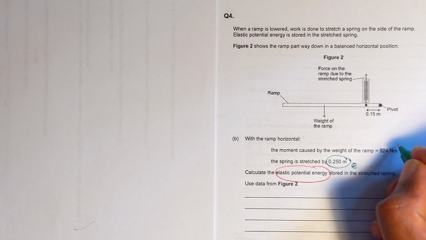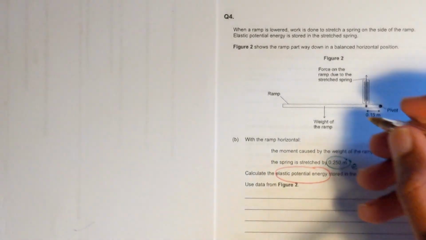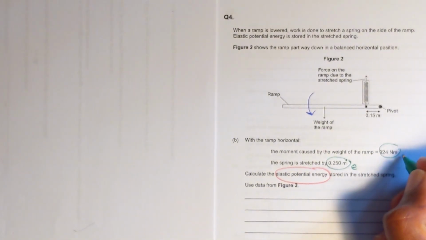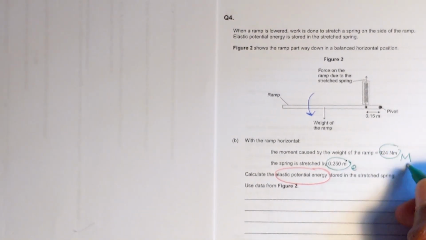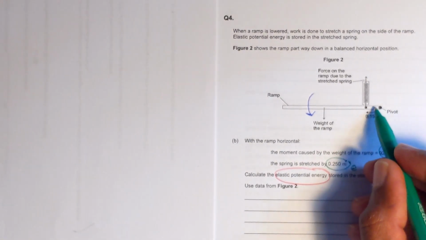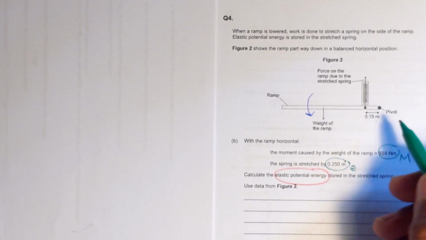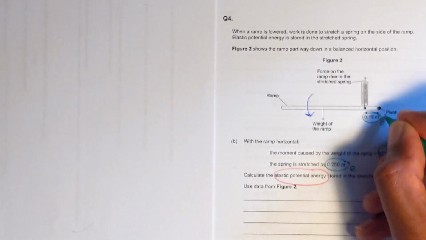We've been given the moment caused by the ramp, that is of course the turning effect caused by its weight going down this way, and that's 924 Newton meters, which I'll label with a capital M. We've also been given a perpendicular distance in the diagram once again, that's 0.15 meters. We're going to label that with the letter D. And of course, we're going to use the symbol EE for elastic potential energy.